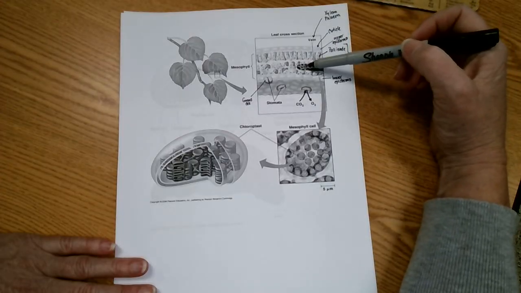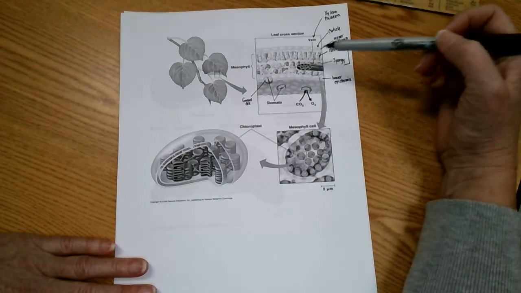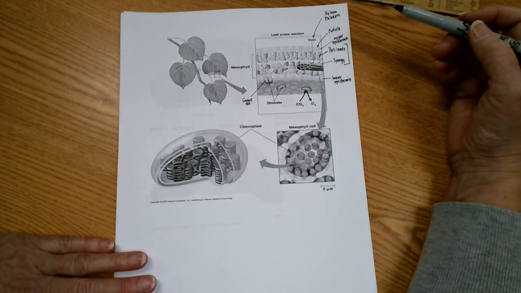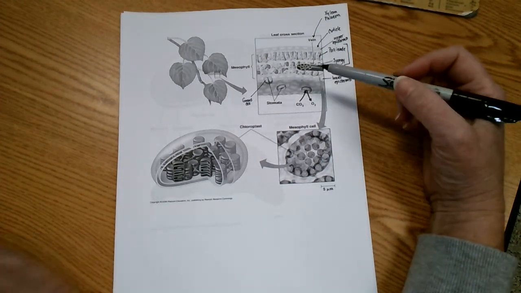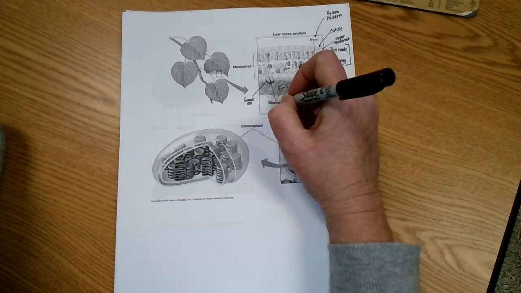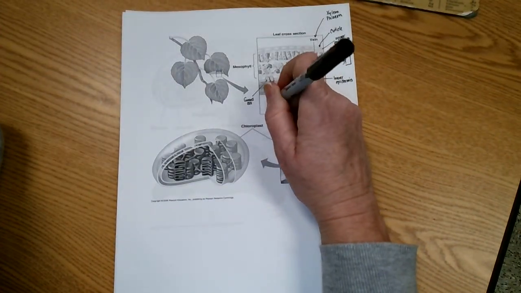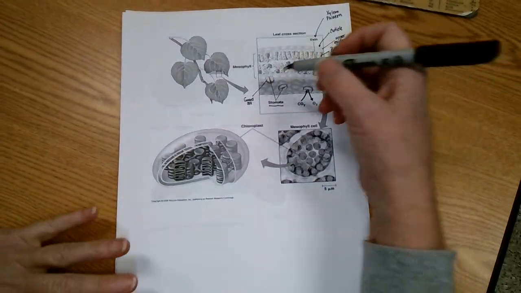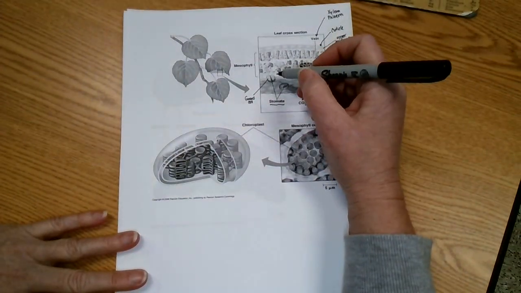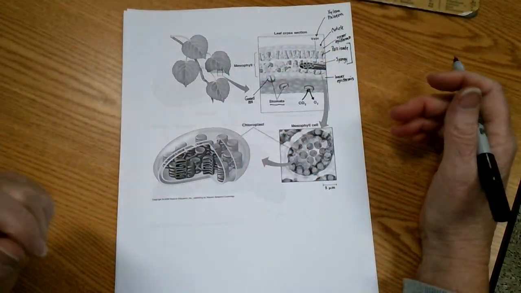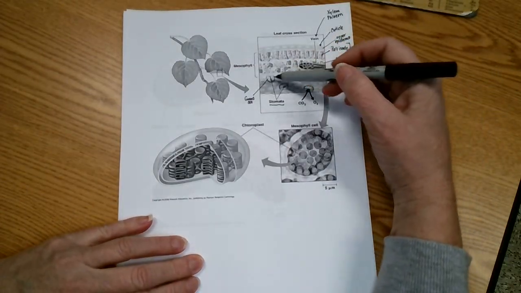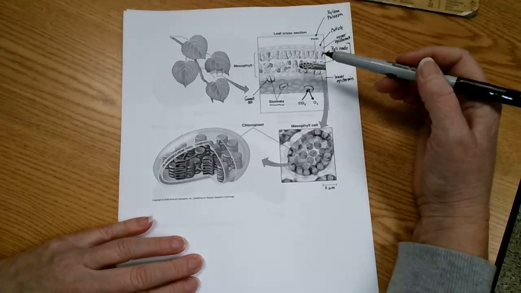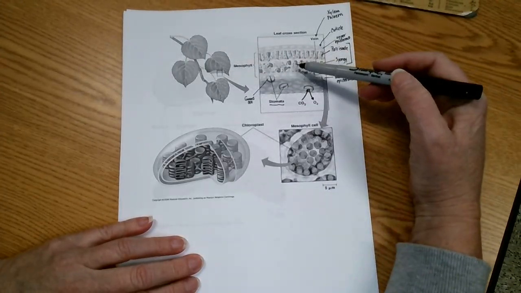The vein is made up of your xylem and phloem, and we know how xylem and phloem transport water and sugars. Then we have the lower epidermis, and of course on the lower epidermis, that's where we find the pores or the stomata. My favorite joke, what's a stomata? I don't know, what's stomata with you? The stomata are the pores, and on either side are the guard cells that open and close those pores and let the oxygen and carbon dioxide in. So this is where photosynthesis is going on at the tissue level, the organ level.